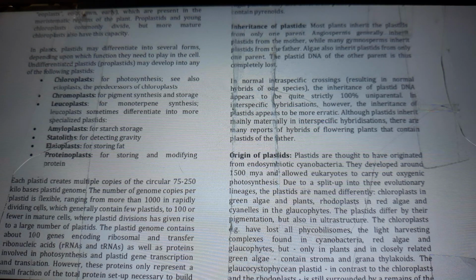Each plastid creates multiple copies of the circular 75 to 250 kilobase plastid genome. The number of genome copies per plastid is flexible, ranging from more than 1,000 in rapidly dividing cells, which generally contain few plastids, to 200 or fewer in mature cells where plastid division has given rise to a large number of plastids.